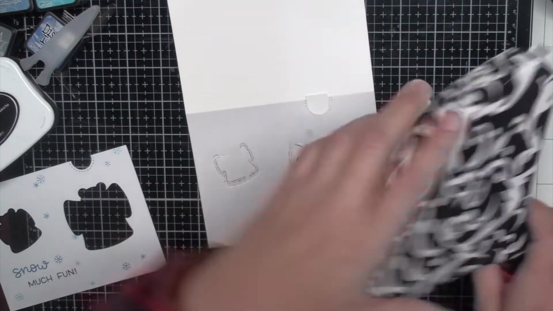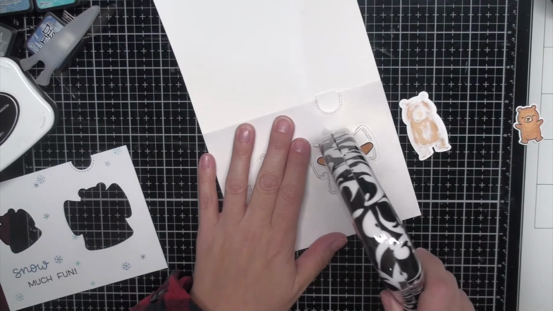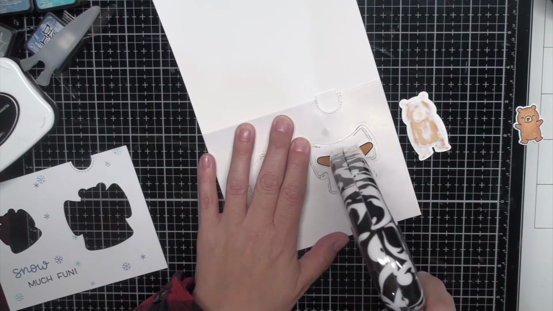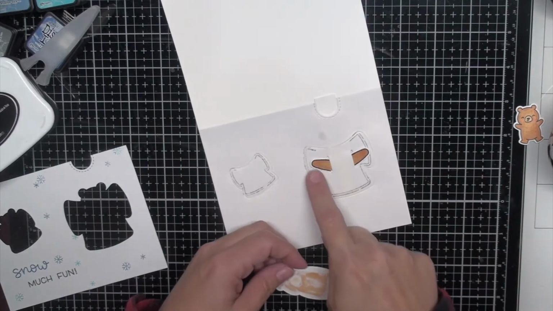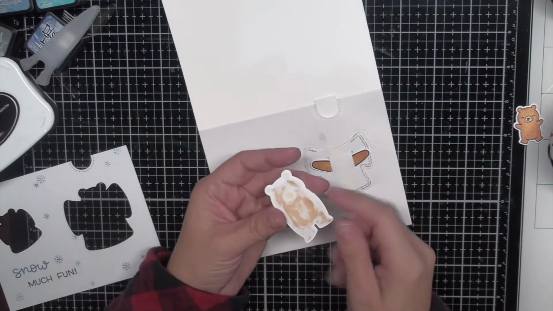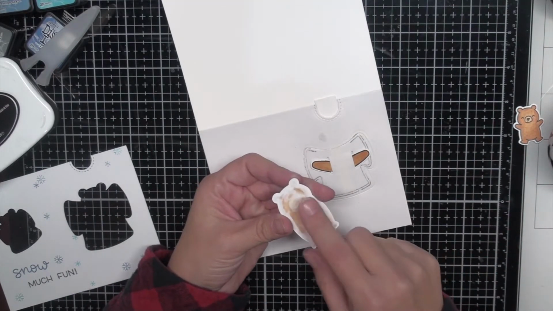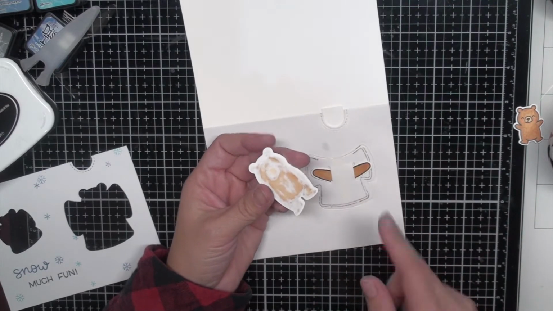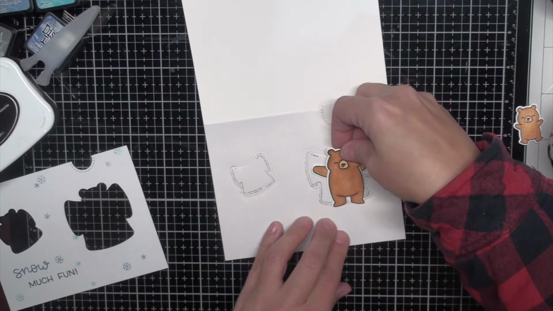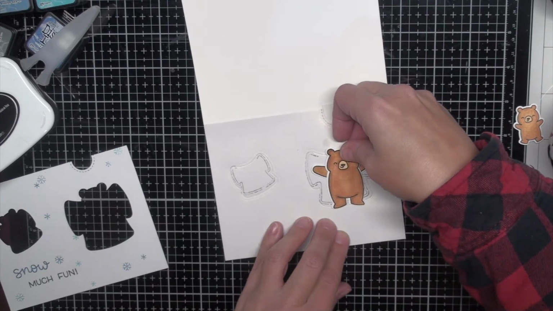Just going to use my tape runner for this. And I'll put a little bit here, just along here. Again, I don't want to put any glue here. That's why I didn't put the actual adhesive on my bear, because I didn't want it to stick to the arms. So I put it on the card base itself, and then I'll line the little bear up from there.